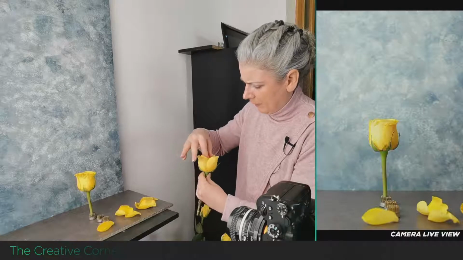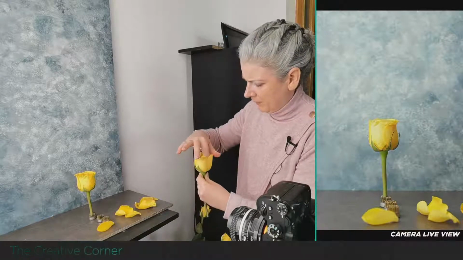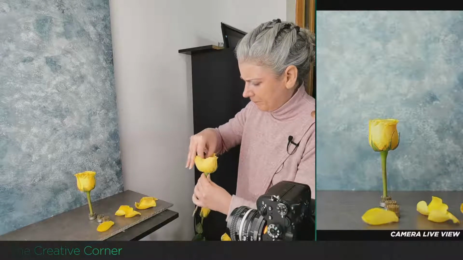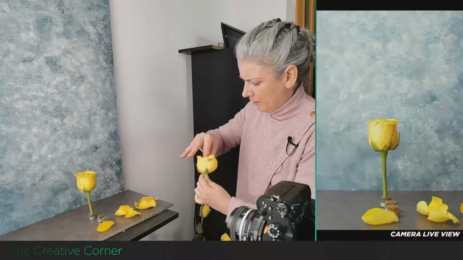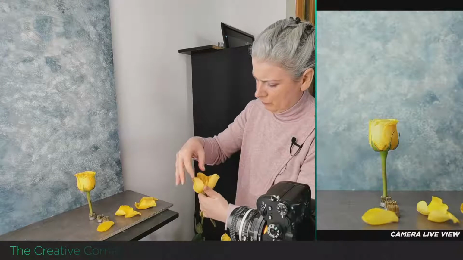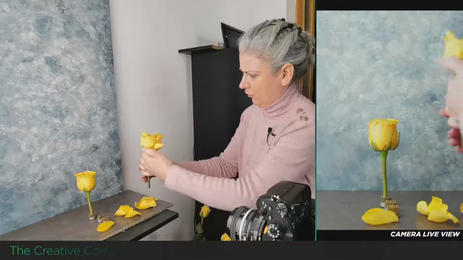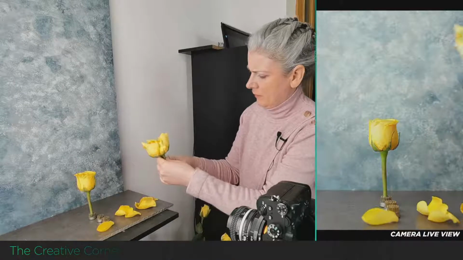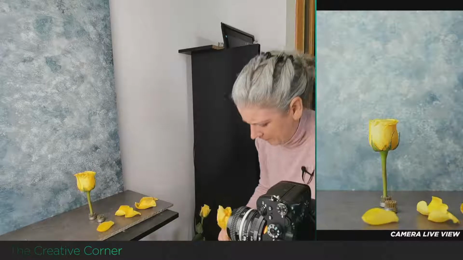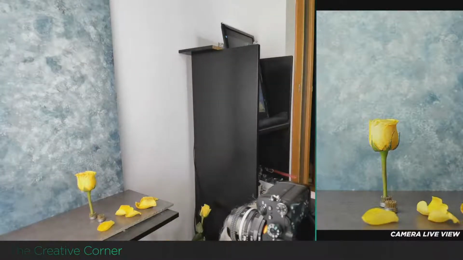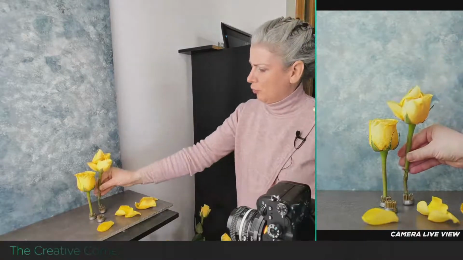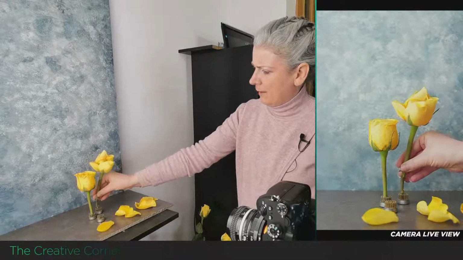So, forcing the petals open like this isn't exactly optimal, but I had these a couple of days ago and they haven't all opened yet, so I'm going to just push them out a little bit. So, with this one again, I'm going to put that on a stem base. Now these little stem bases are from Amazon and they're just flower frogs and they help support the flowers on your set.